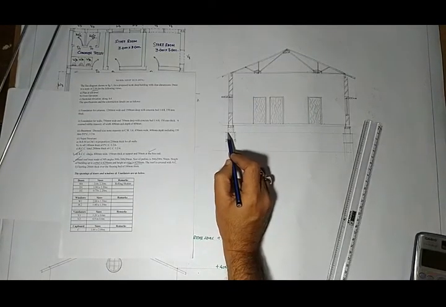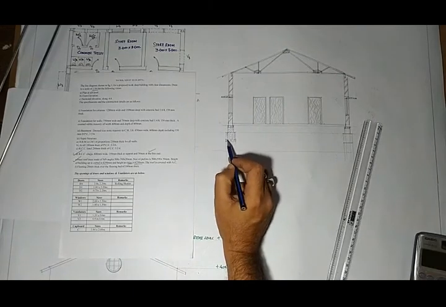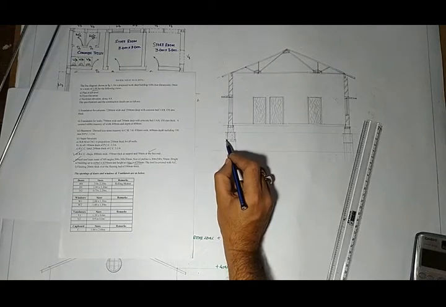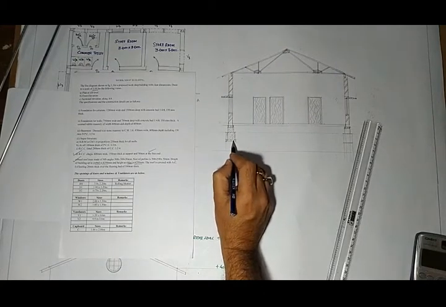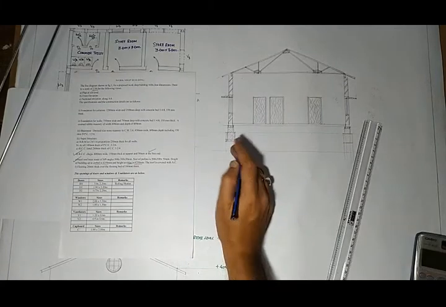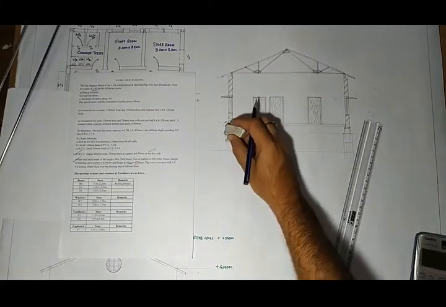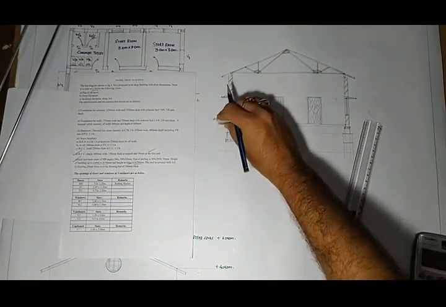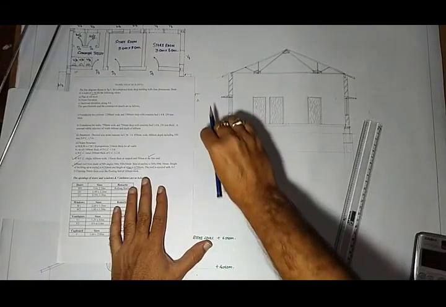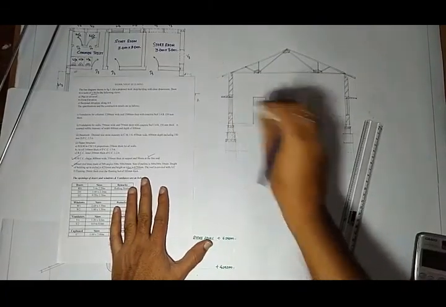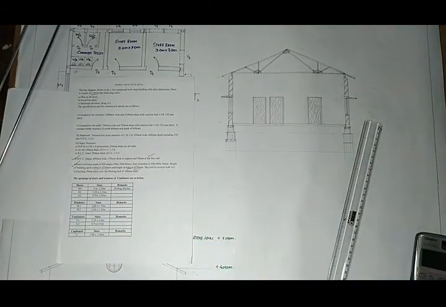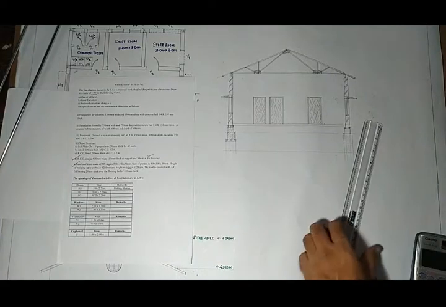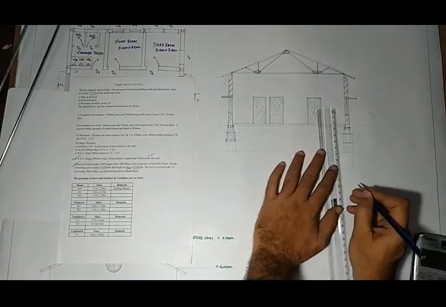Only one course is there, and thickness of this PCC is about 150 mm, of ratio 1:4:8. And this is a trench excavation, so I will remove this. So this will be typical. So same thing can be mirror image here also. You can mark this.